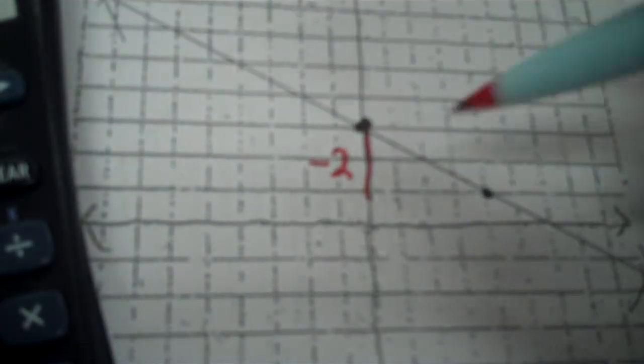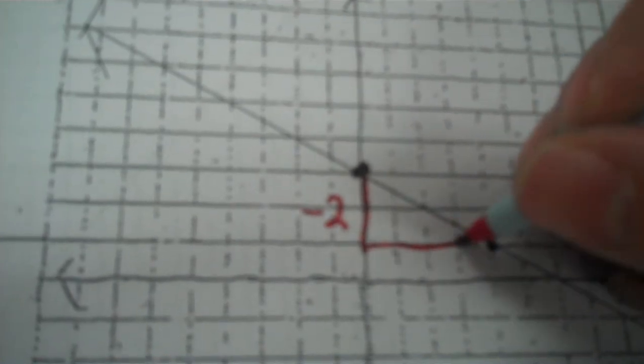Now, do what you did last week. I put my pencil on that first point and I go up or down. I'm going to have to go down. So 1, 2. I went down, so it's -2. That has to go on top. You have to do that first. You can't go across first. You go across after that. 1, 2, 3, 4. -2/4.